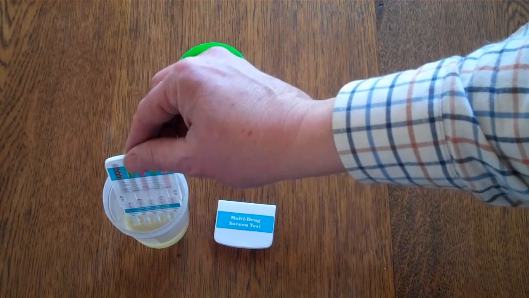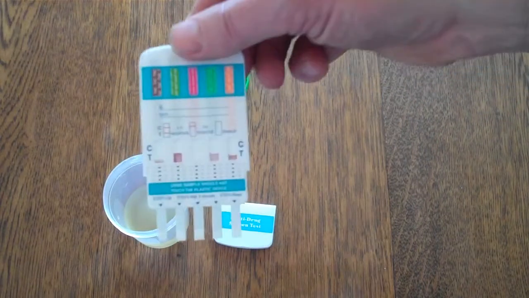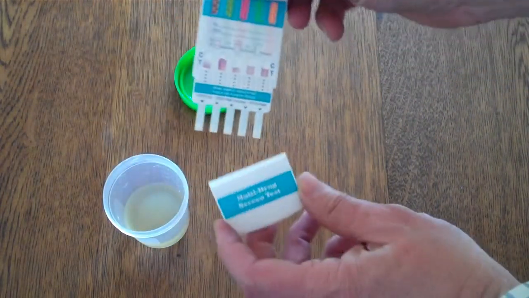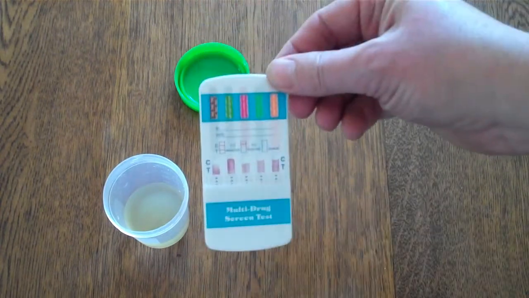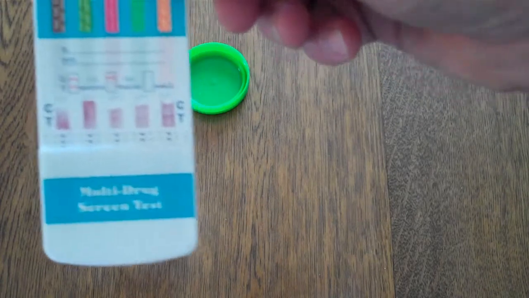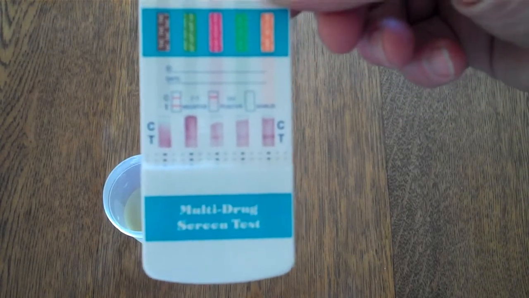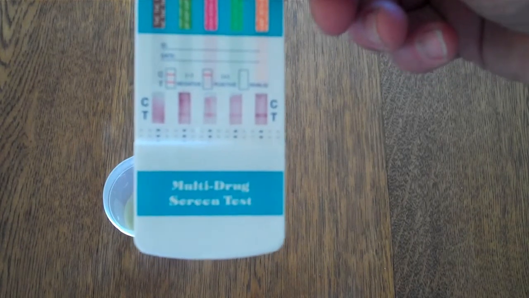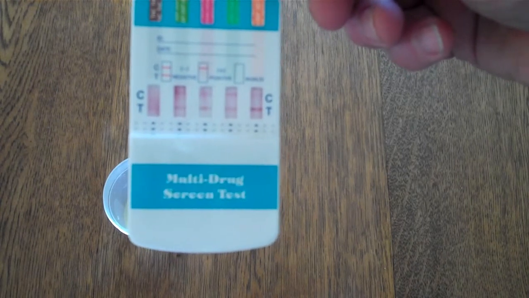So we've dipped that into the urine now for about 10 seconds, and you'll see the dye starting to run in the test window. So what I'm going to do is just replace the cover onto this test panel so that we don't drip any urine. Now if I bring this towards the camera, you will see the dye travelling up towards the top of the panel, and you will see some test lines starting to develop first and now some control lines starting to show.